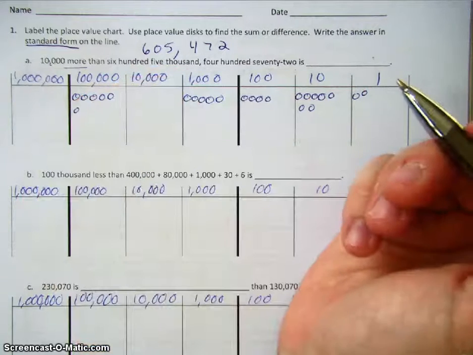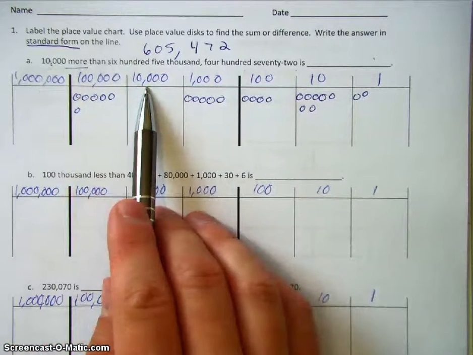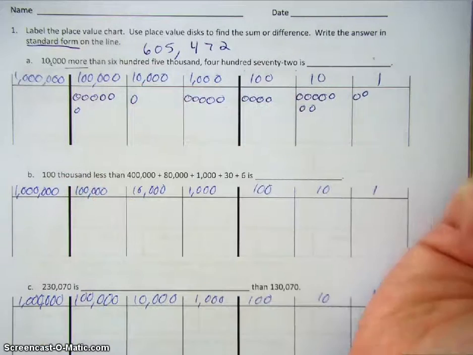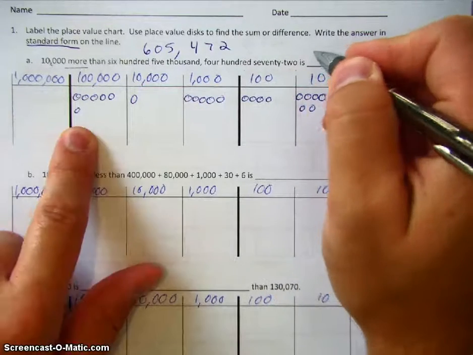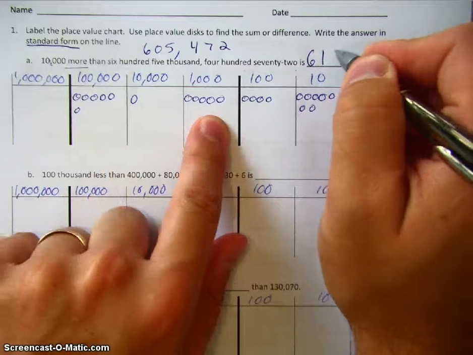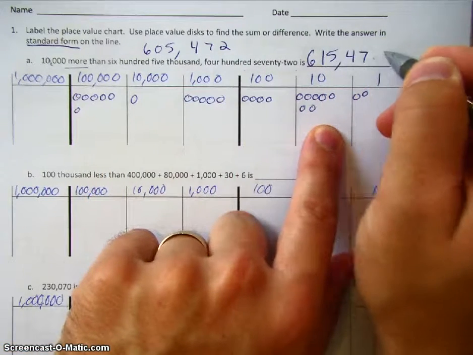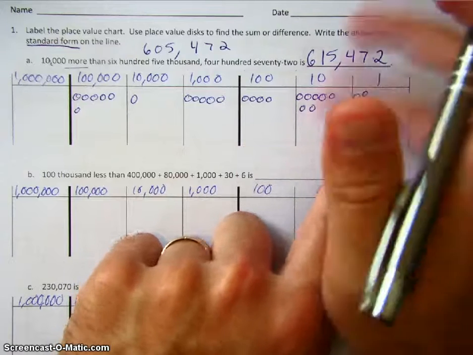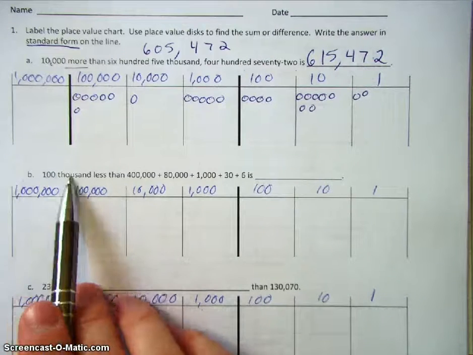Okay, now I can go ahead and put this on my place value chart. Okay, so there's the number that we're starting with. Now we need to know 10,000 more than that. So come to our 10,000s place, put in one number disk, and now we can read our new number. Okay, so we have 600,000s, 1 10,000, 5,000s, 4 hundreds, 7 tens, and 2 ones. So our new number is 615,472.